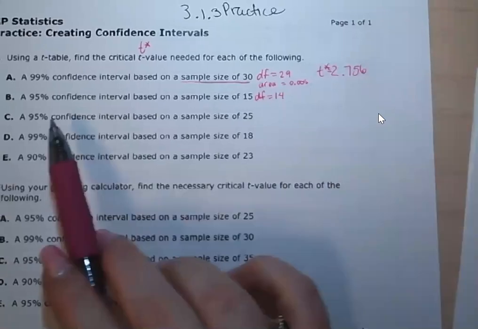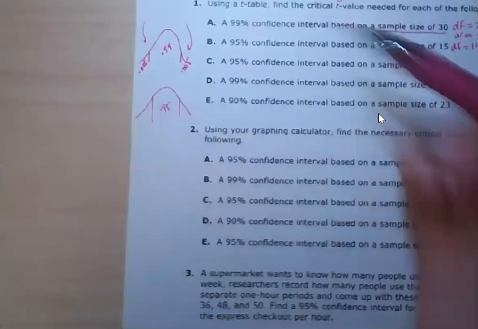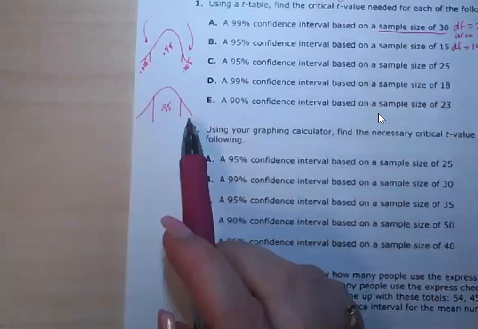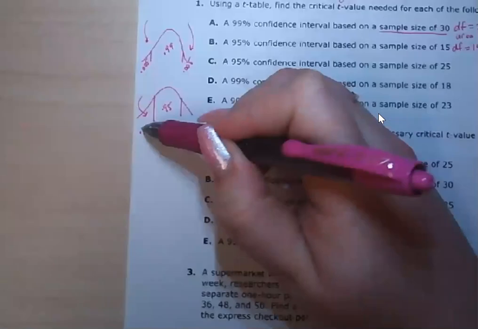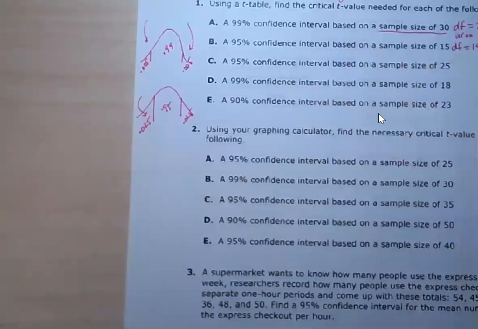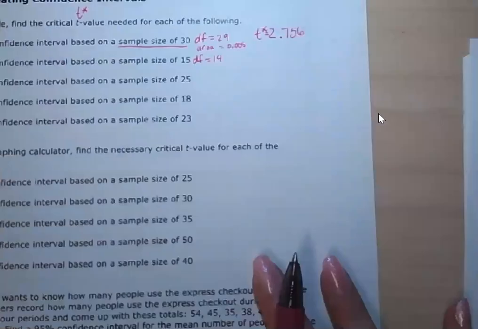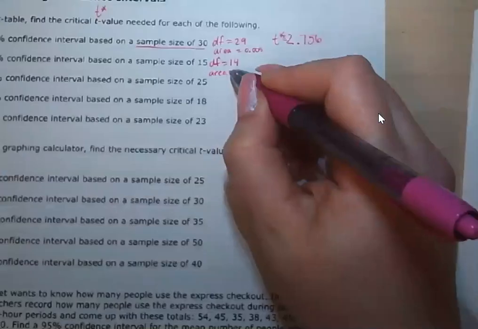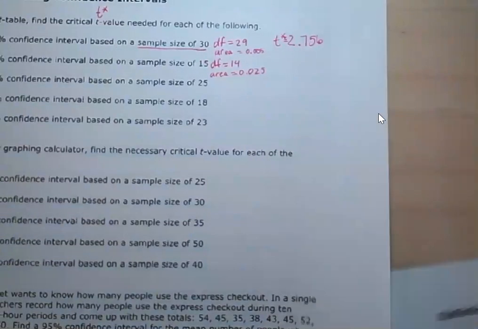And our area, again, I can consider what does this shape look like. If I have 0.95 here, then our two tails here and here have to equal 0.05. And they're going to be the same, so I divide that by 2. 0.05 divided by 2 is 0.025 on either end. So my tail probability or my tail area is 0.025. So that's all I need. I can now grab out my table and look up those numbers.